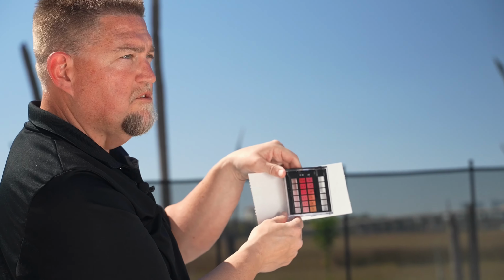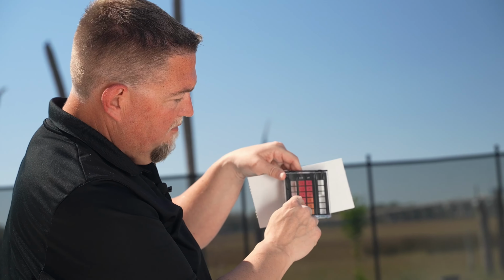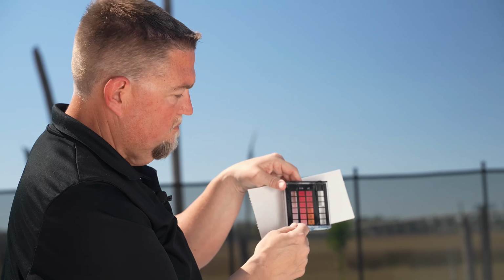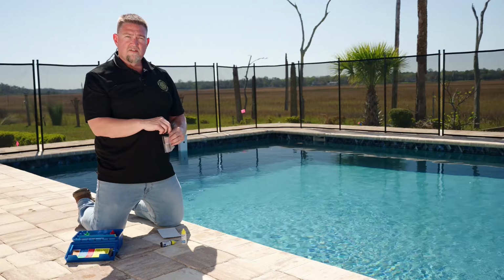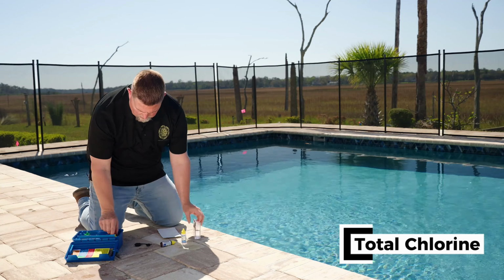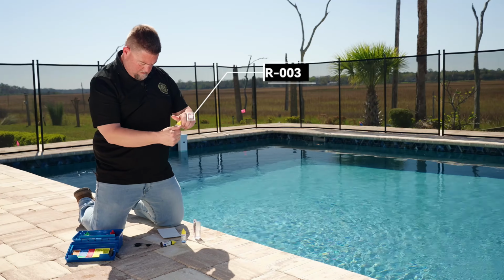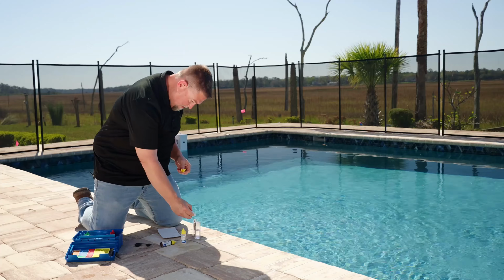Now you can tell our water level is pretty clear, so we need to add some chlorine to boost our levels up. We want our level to be between this, right on this 3 mark, between 1 and 3. One more step to this, we're gonna get a reading on what our total chlorine is by adding the R3 solution, and we're gonna add 5 drops to that.